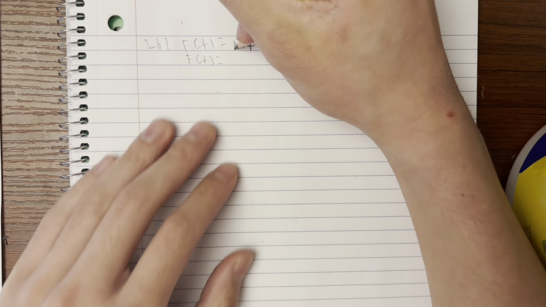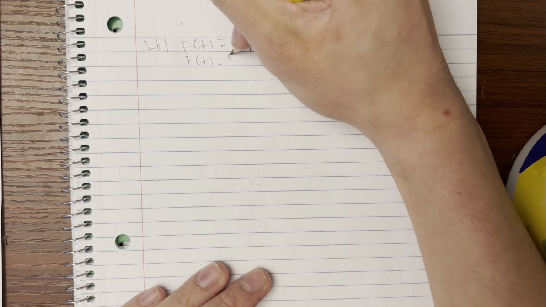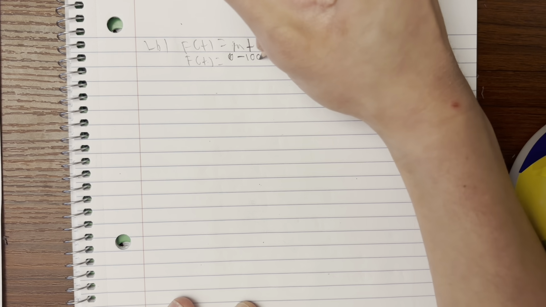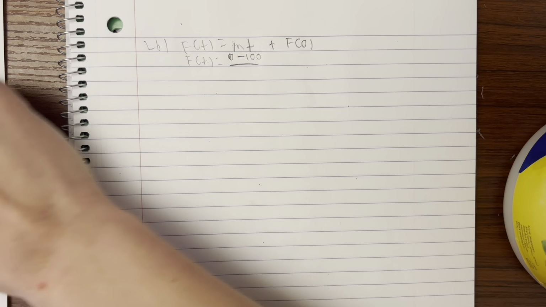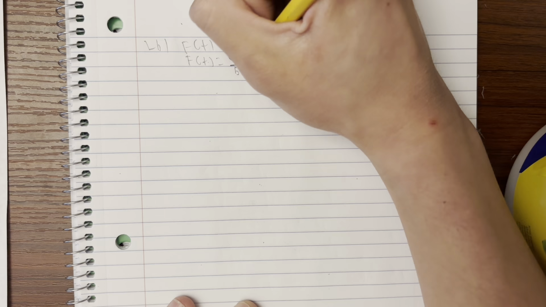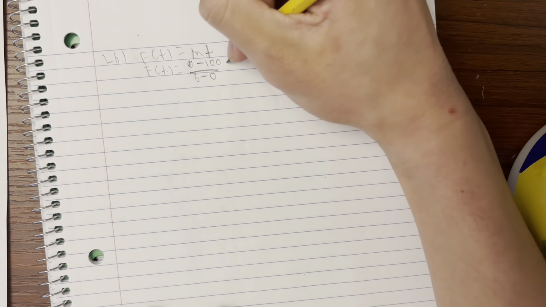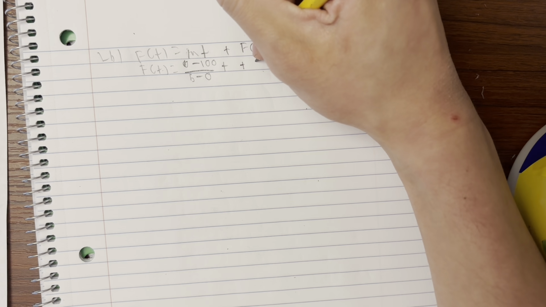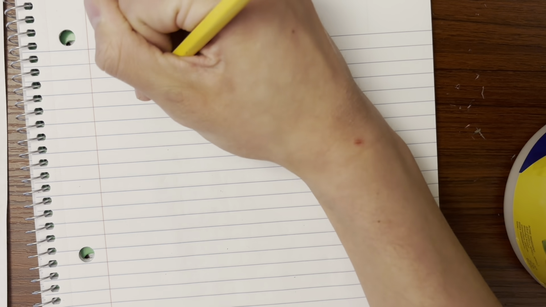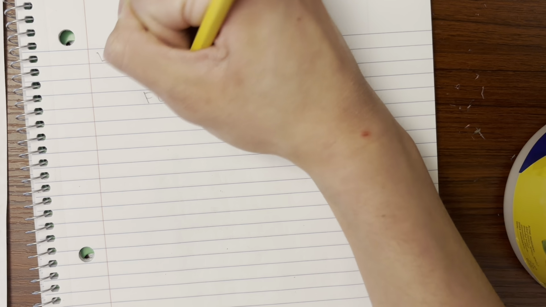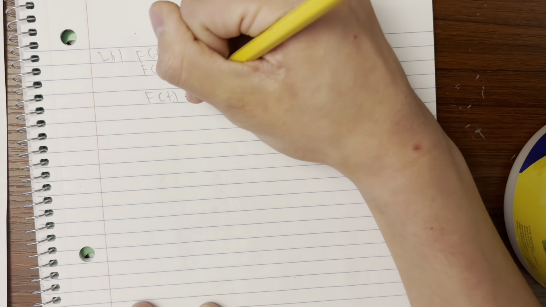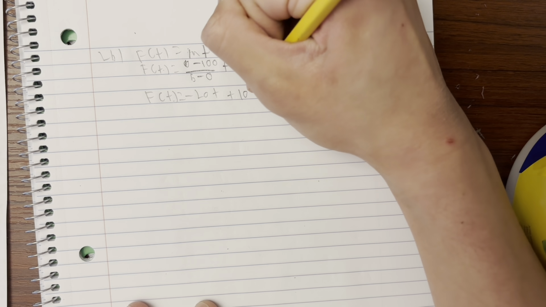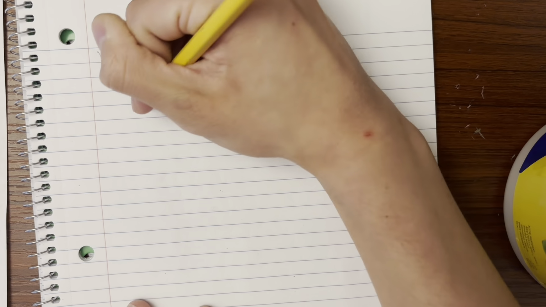So I could write the change in force, which is 0, the final, minus 100, over 5, which is the time it takes, minus 0, which is where it starts, times t, plus our initial force applied, which is 100. And this simplifies down to negative 20t plus 100. And this will be our F of t.